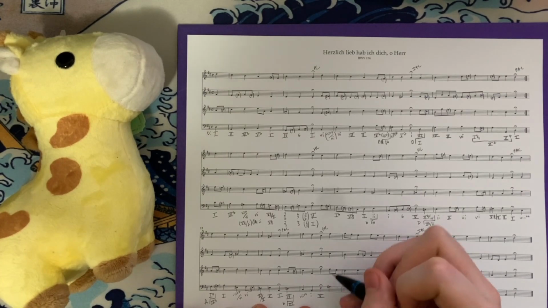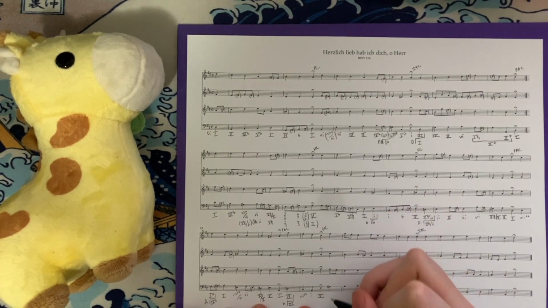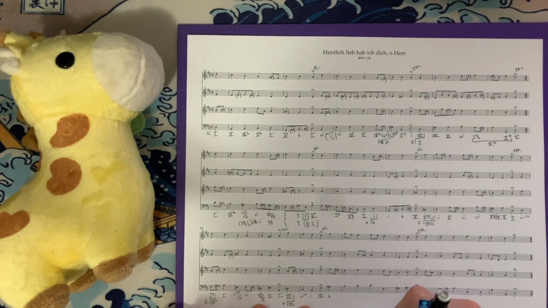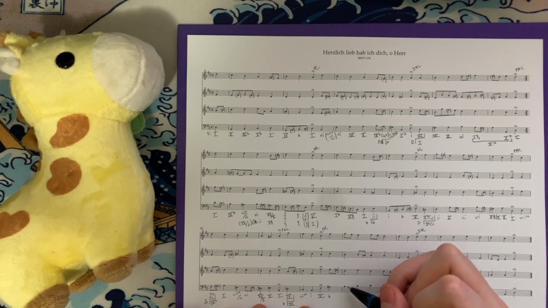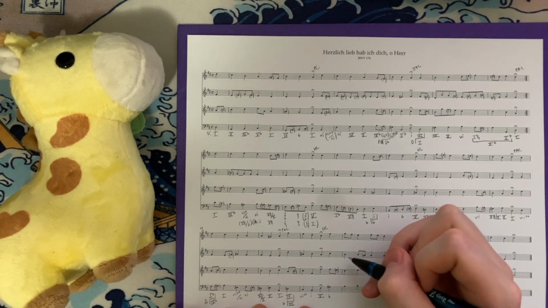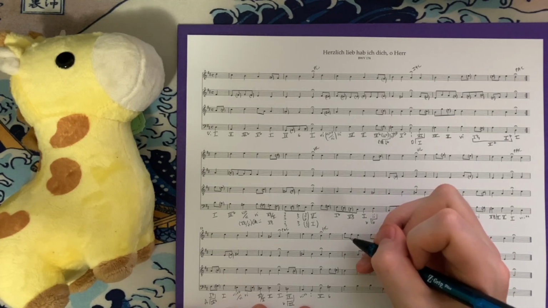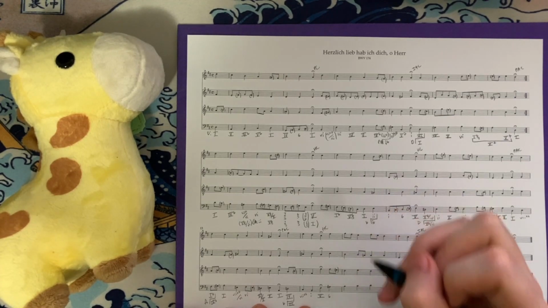So we have A sharp, F sharp, C sharp, and F sharp. That's just another F sharp triad, but this time it's in first inversion. And we have a passing 7th in the tenor. We have B, D, B, and G. But I think this G is an accented non-chord tone.